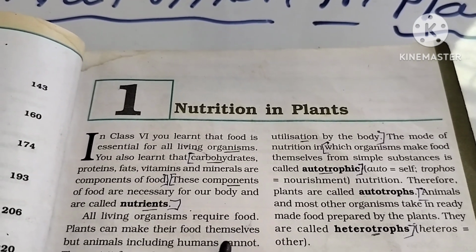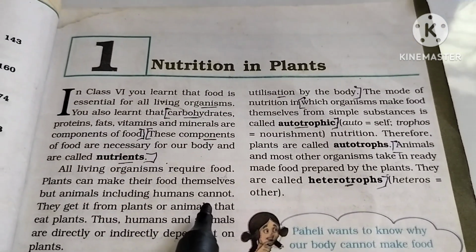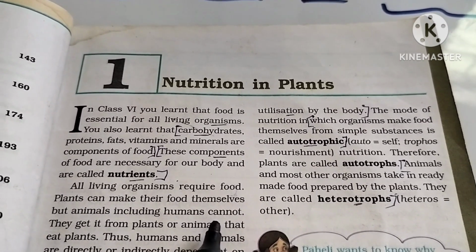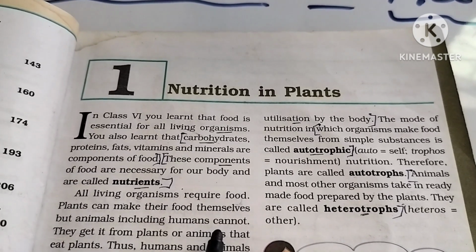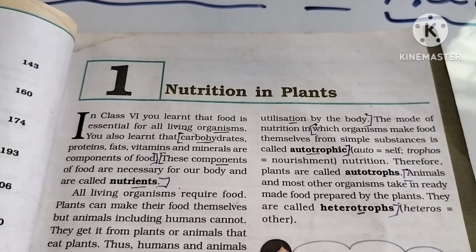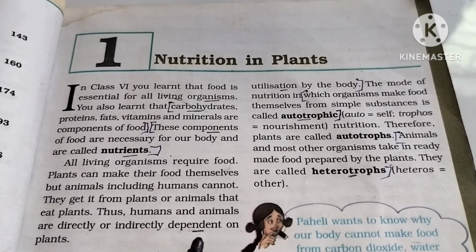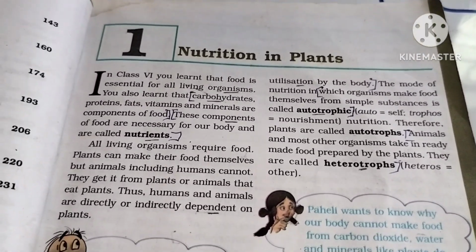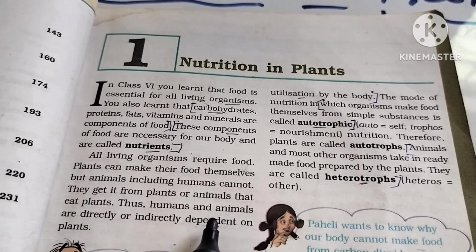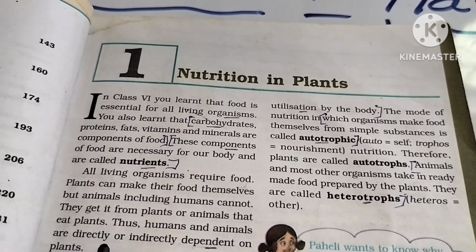All living organisms require food. Plants can make their food themselves, but animals including humans cannot. Without food they can't survive. So plants can make their own food material, you know very well, but animals including human beings cannot. Thus humans and animals directly or indirectly depend on plants. They depend on other organisms.